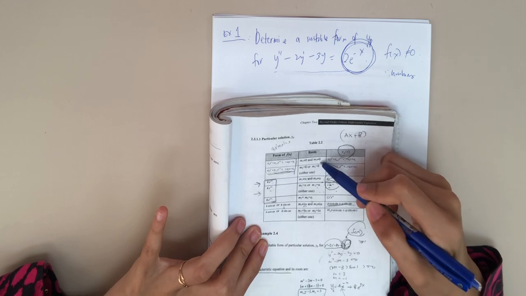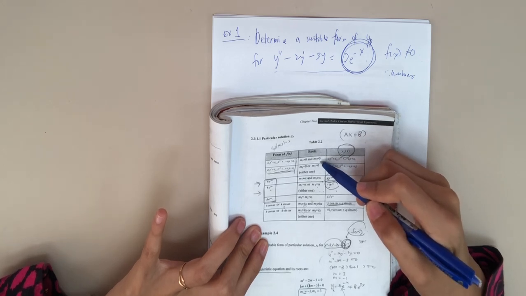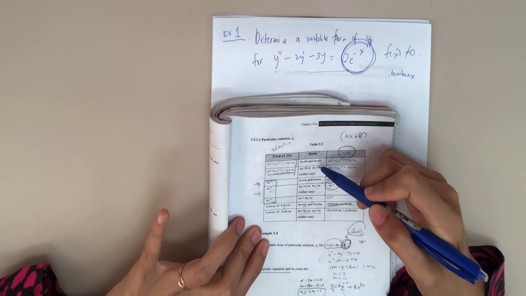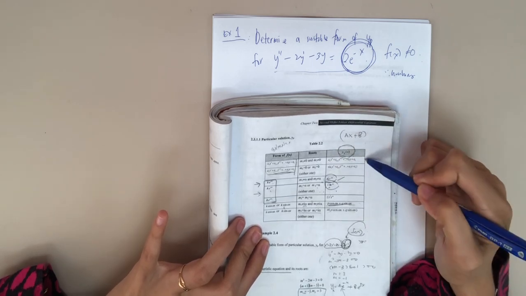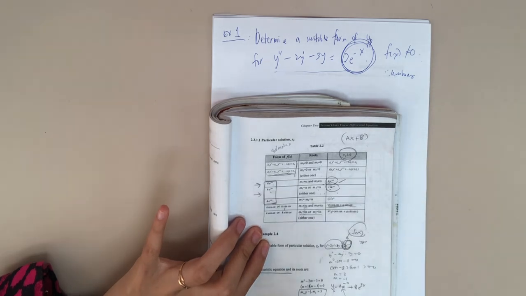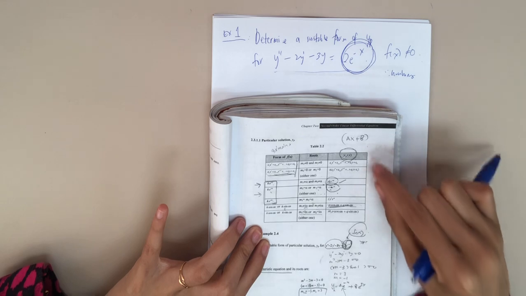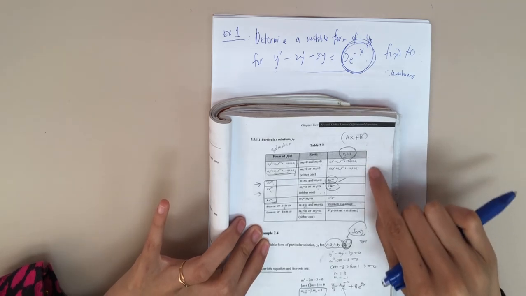And these are the roots. Roots are as usual, like when you find m square: you find your characteristic equation, and then you find your m. So this is your m, and this is the answer. If the form of fx is a polynomial, you just refer to these two, the first and second rows.